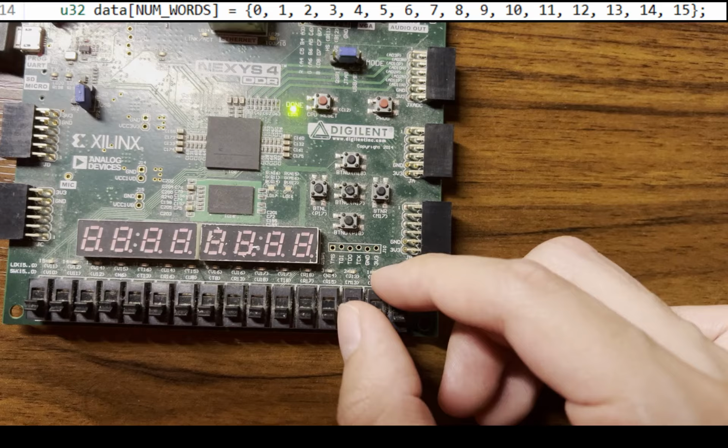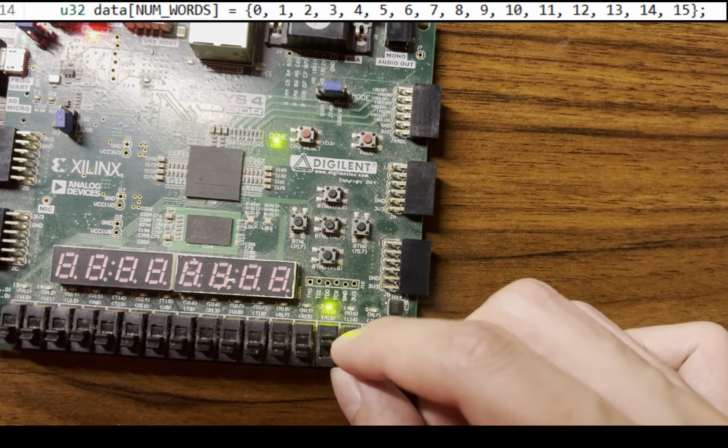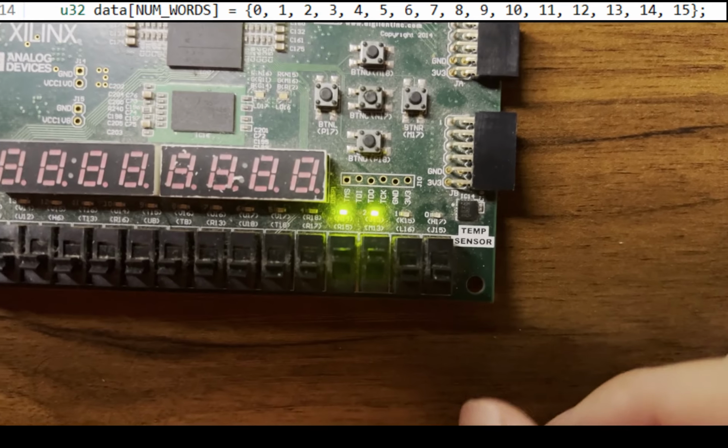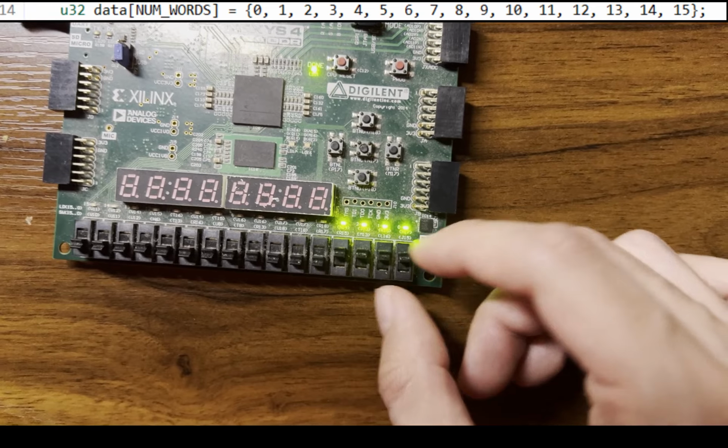I recommend downloading the code from the project files and running the experiment yourself. You can also change the values on line 14 and rerun the code to see the LEDs update with the new values.